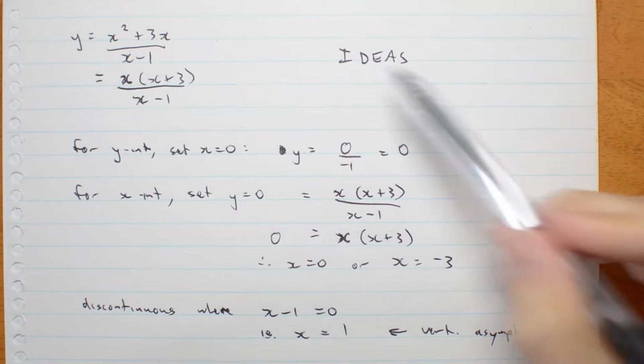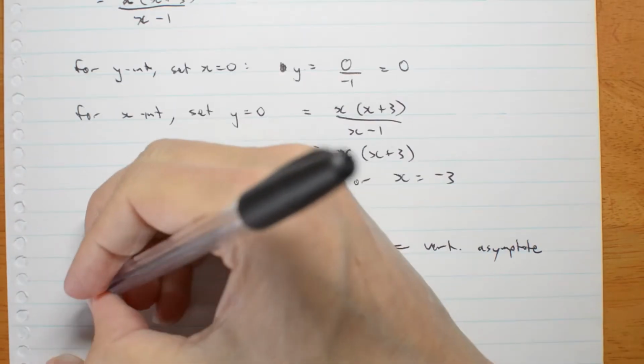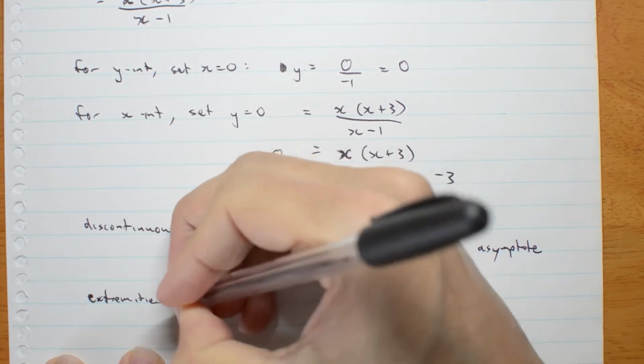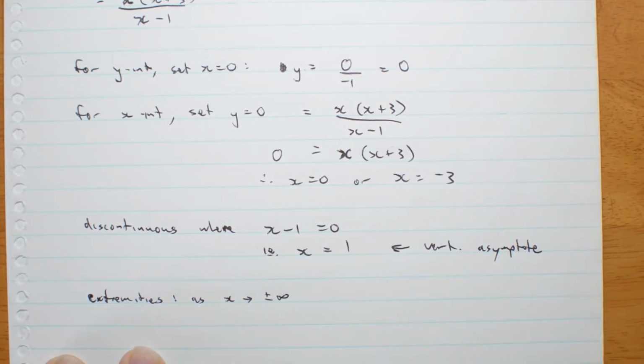All right, extremities. I'm expecting a non-horizontal linear asymptote. Extremities: as x approaches plus or minus infinity.